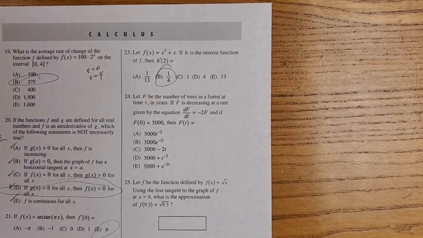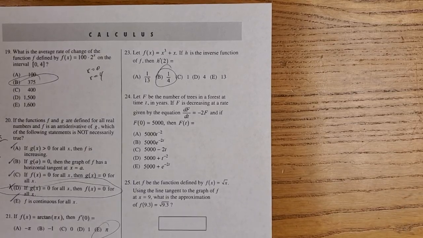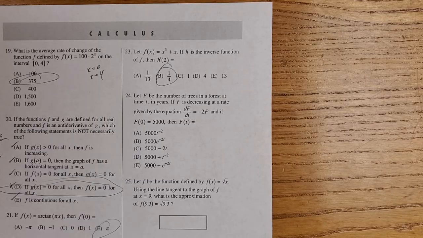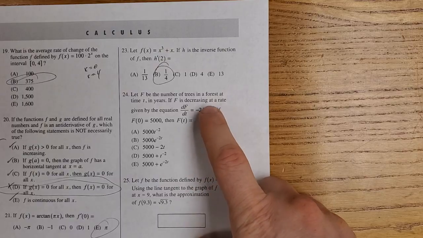Let f be the number of trees in the forest at time t in years. If f is decreasing at a rate given by the equation df over dt equals negative 2f, and if f of 0, meaning 0 being the time, you're starting at 5,000 trees and losing negative 2 times f.